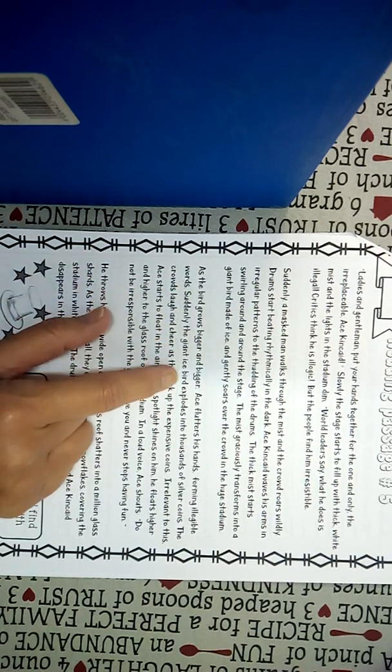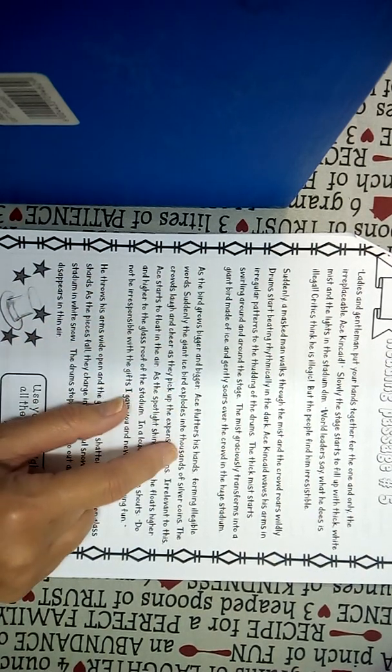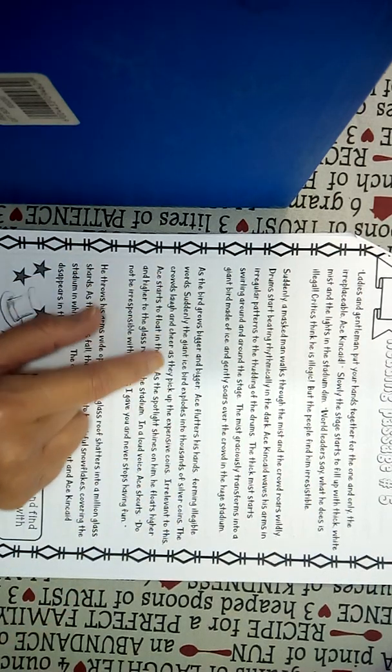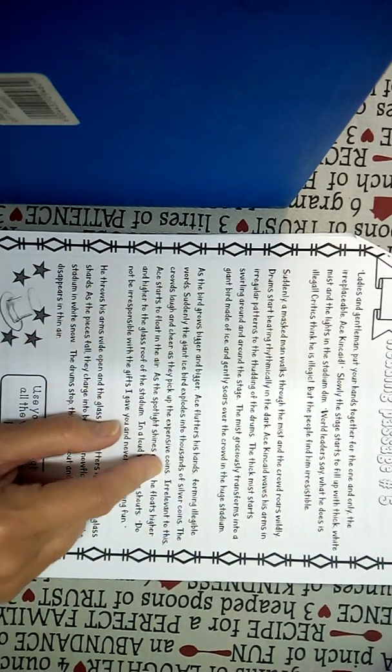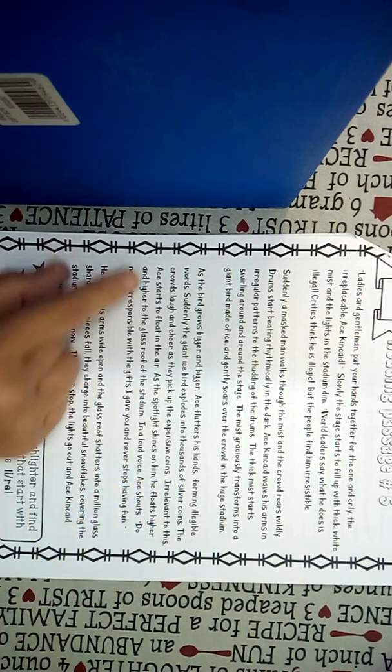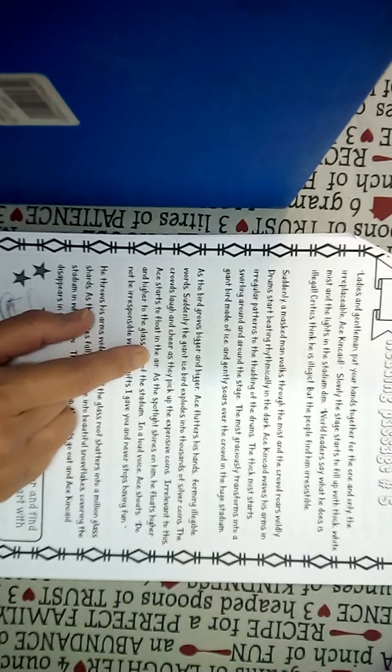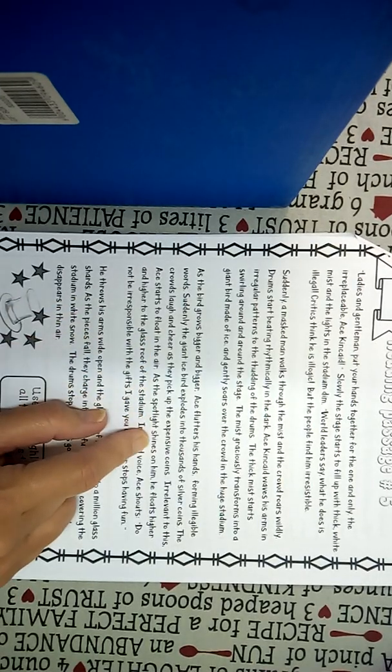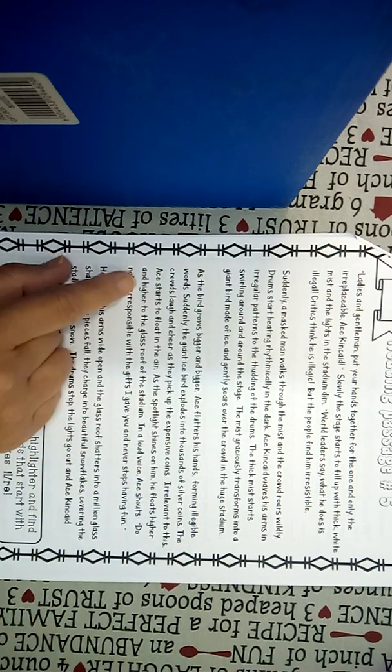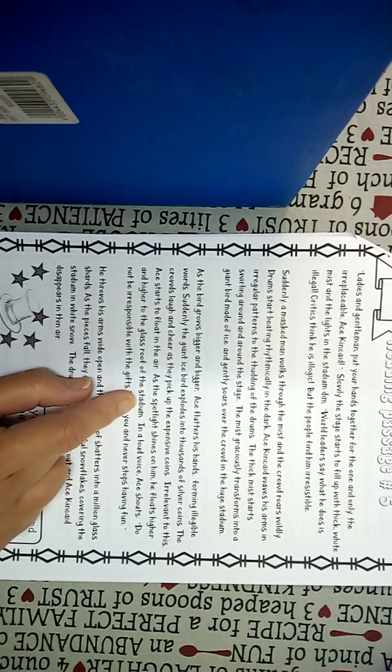Suddenly the giant ice bird explodes into thousands of silver coins. The crowds laugh and cheer as they pick up the expensive coins. Irrelevant to this, Ace starts to float in the air. As the spotlight shines on him, he floats higher and higher to the glass roof of the stadium.